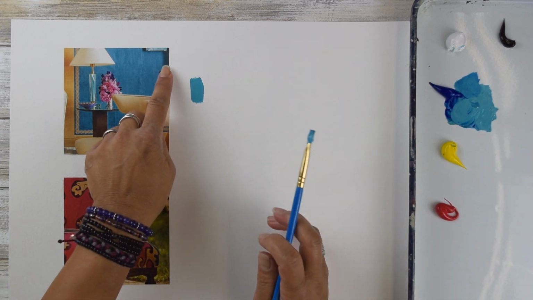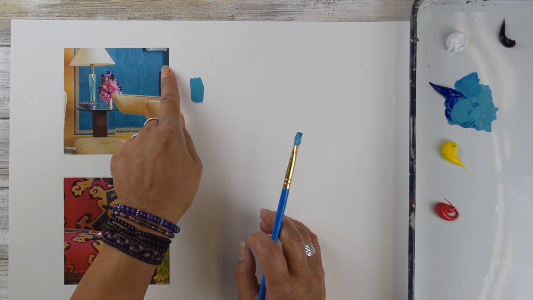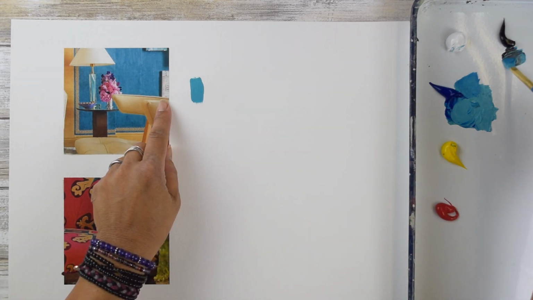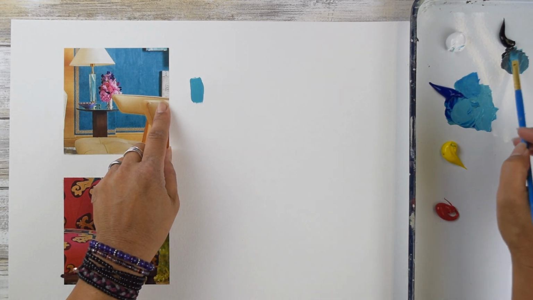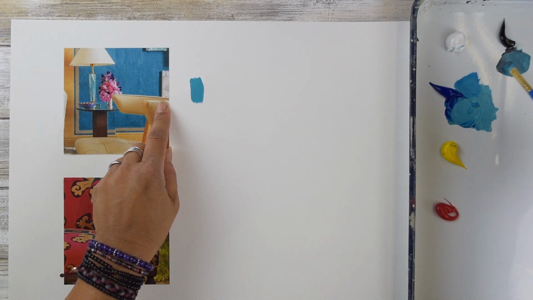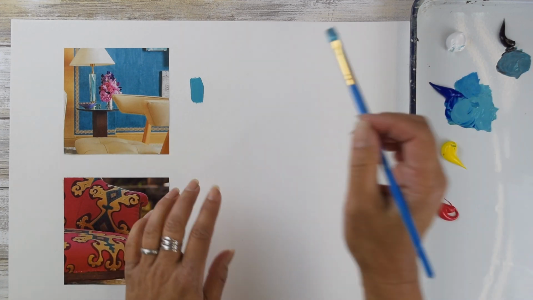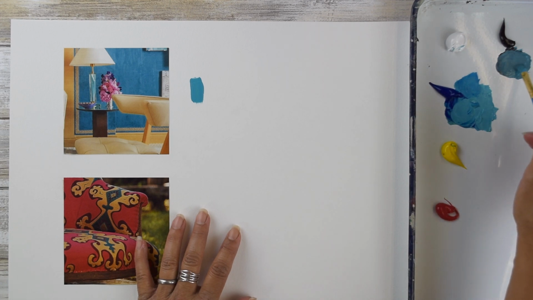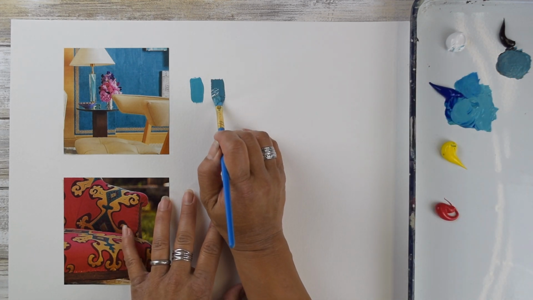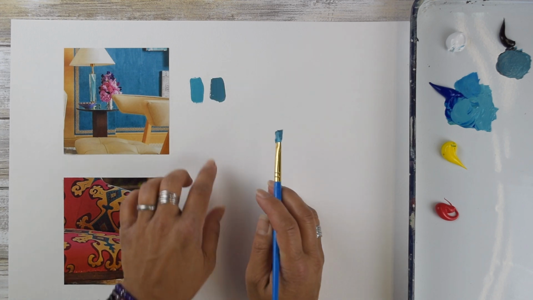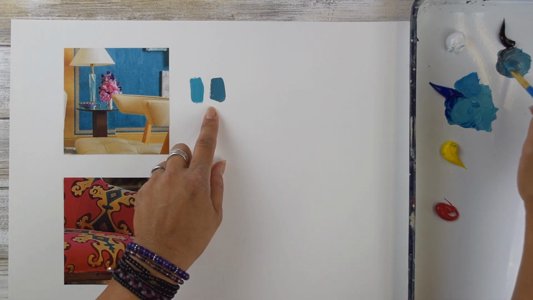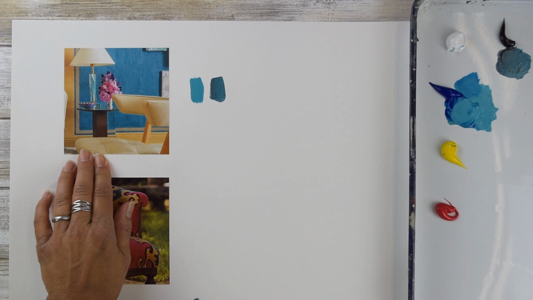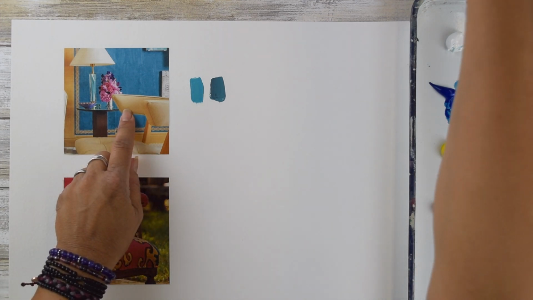Now also, I want to say in this shadow right here, there is that same color, but there's a black. So I'm going to try to duplicate that. Now you don't have to get as technical as I am, but I'm just going to show you, for example, how I'm doing this exercise. So that actually represents the shadow in that image.